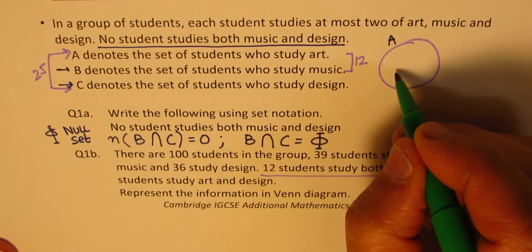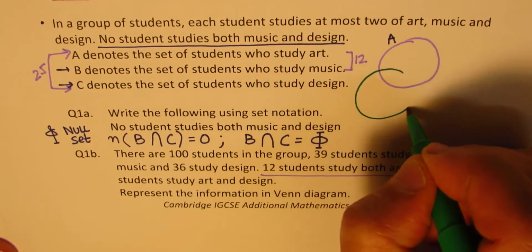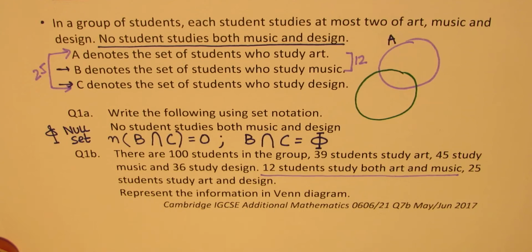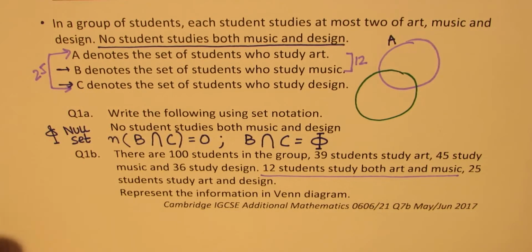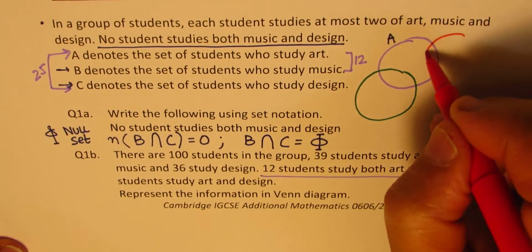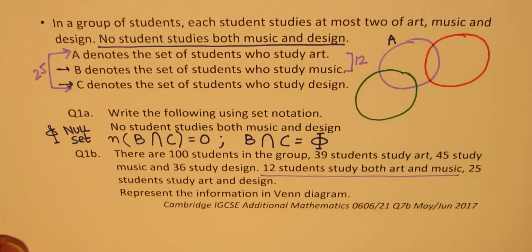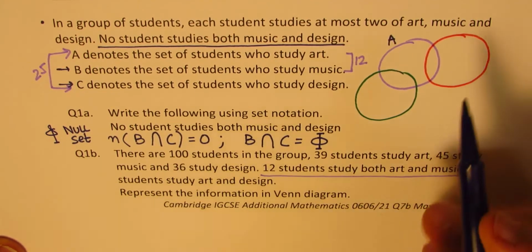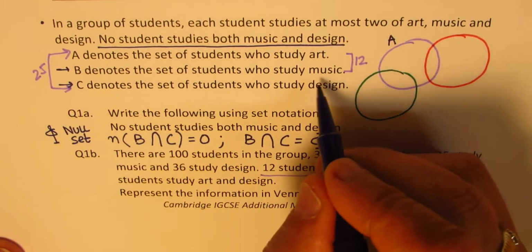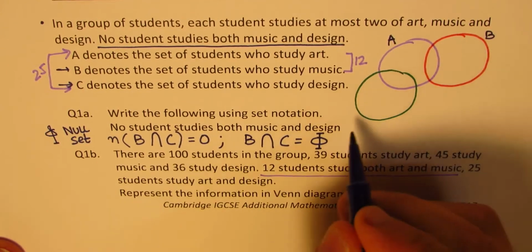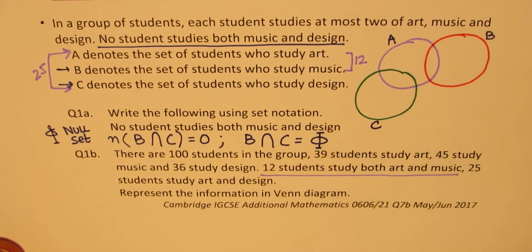So let me sketch them on either side of this, right? So let's say one of them on this side and the other one, let me sketch on the other side. Okay. So let's select this. So there is no intersection between these two. That's what I'm trying to say. So one of them, let's say B is music for us. Let's say B is here, and this is C for us.